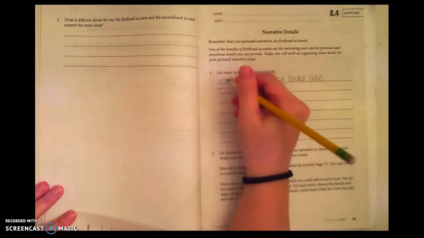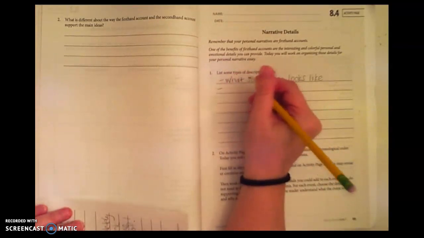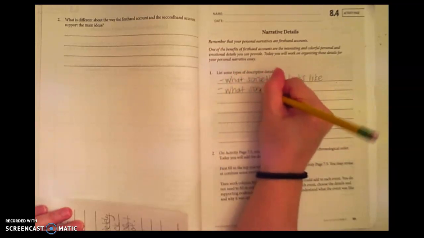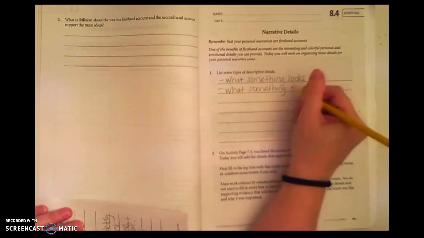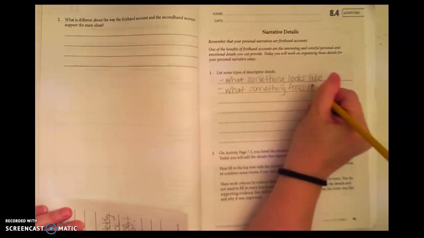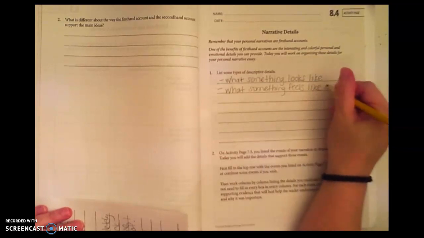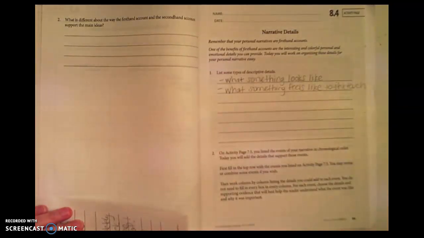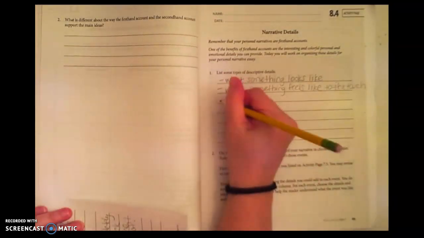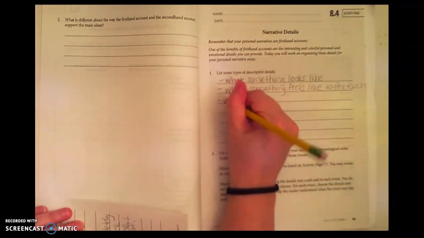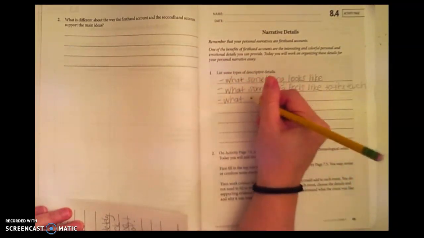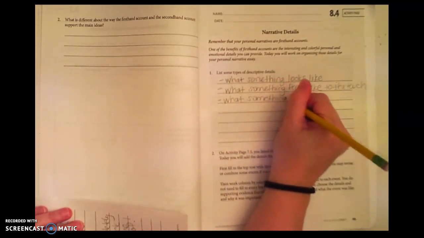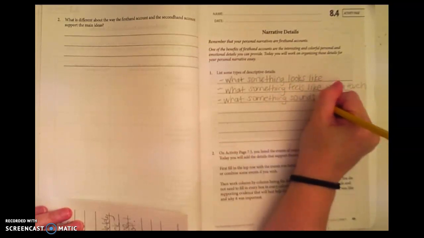Another one would be the sense of touch. What something feels like to the touch. Another one, hearing or sound. What something sounds like.